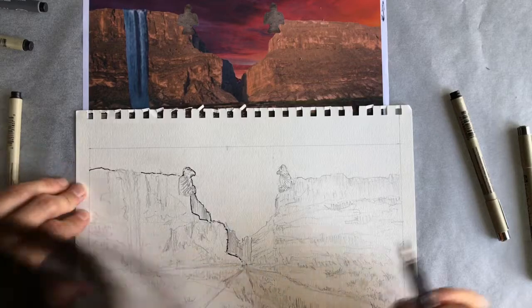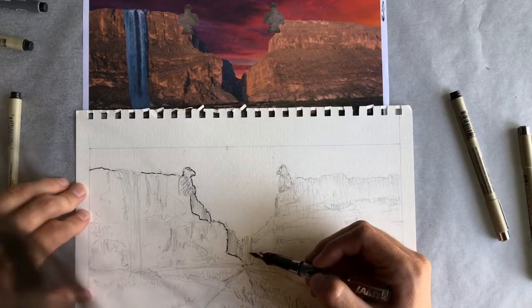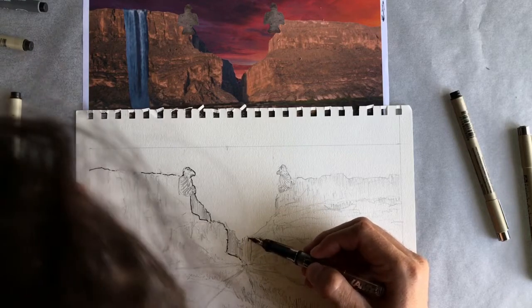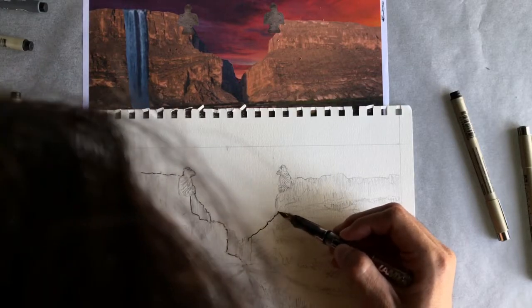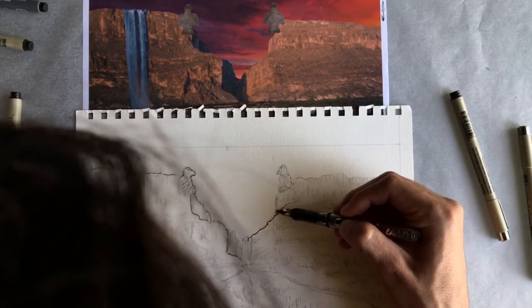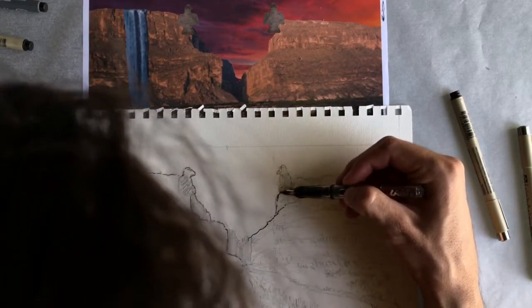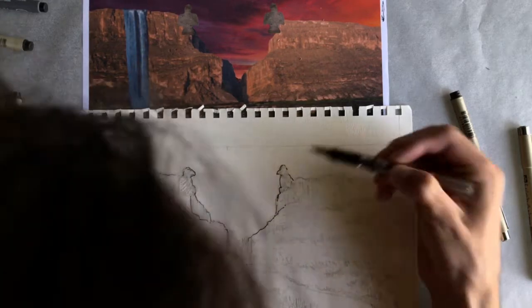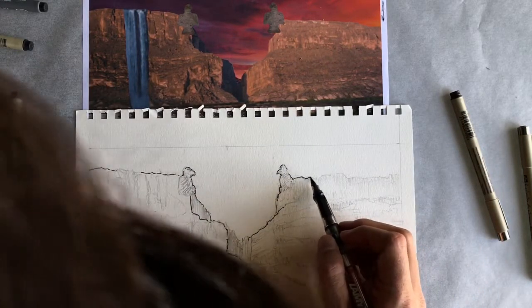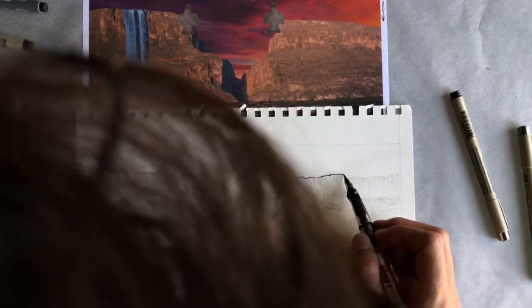I think it's important here to just be very loose with the line work, lifting up the pen in moments when you feel it. Because it's an organic landscape, with fine liners it can be very rigid.